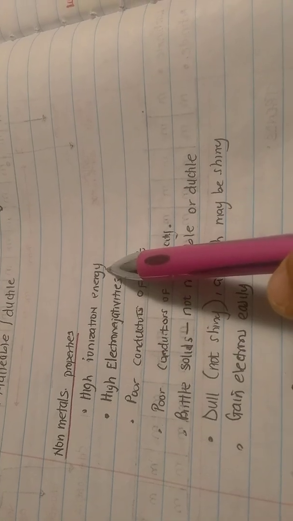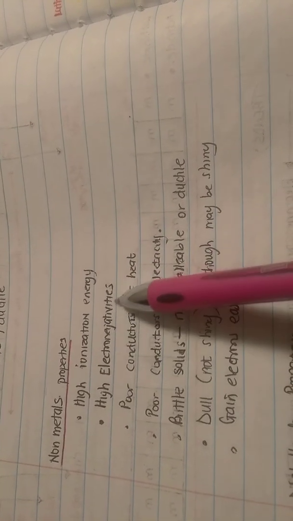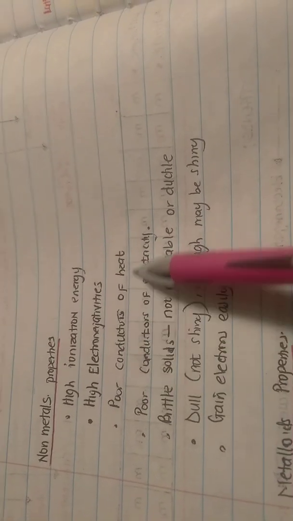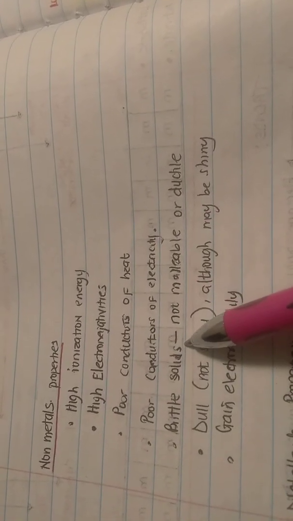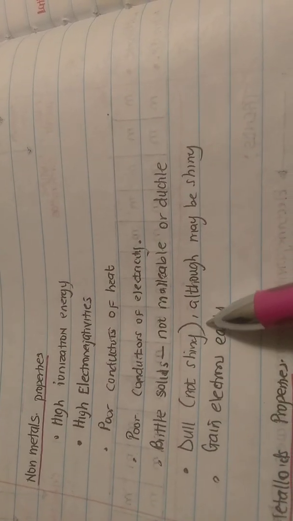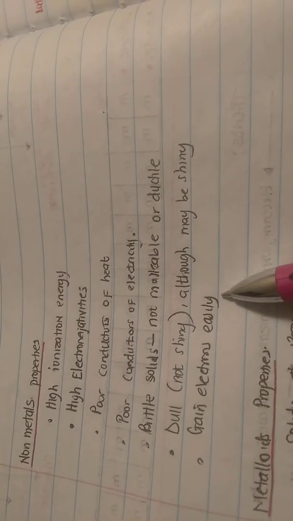And then for non-metals, the properties are that they have high ionization energy, high electronegativities, poor conductors of heat, poor conductors of electricity, brittle solids. They're not malleable or ductile. They're dull, not shiny, although some of them may be shiny. And they gain electrons easily.